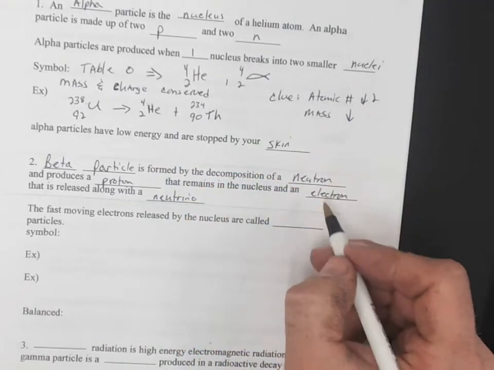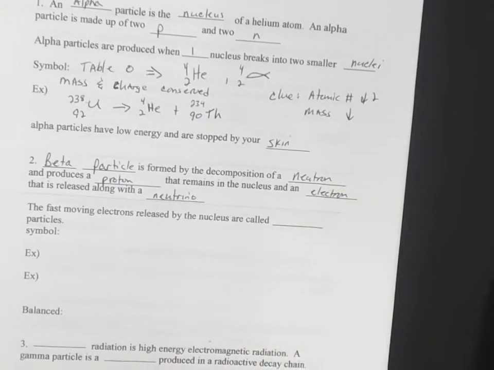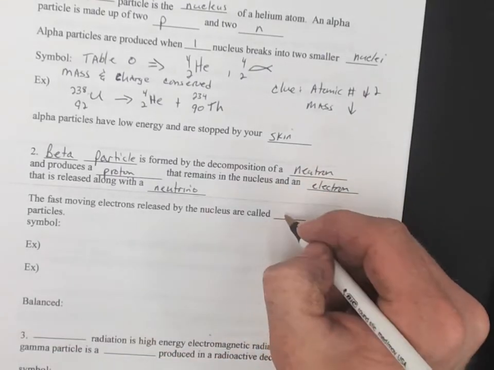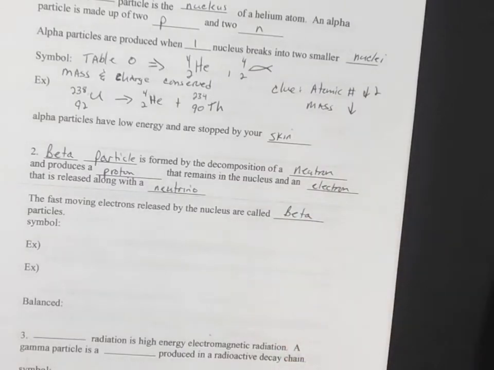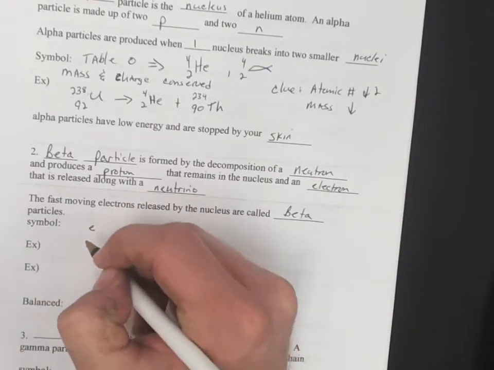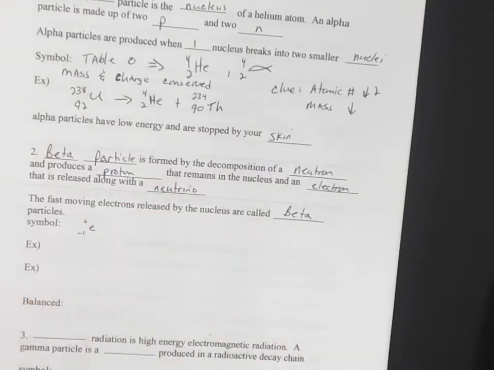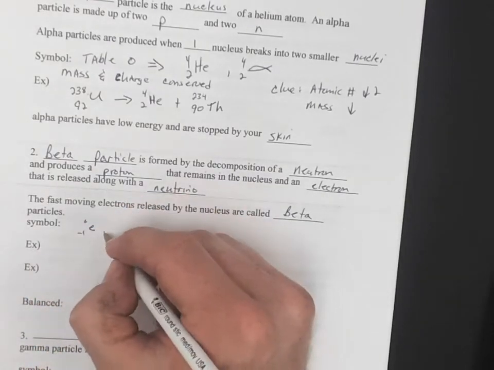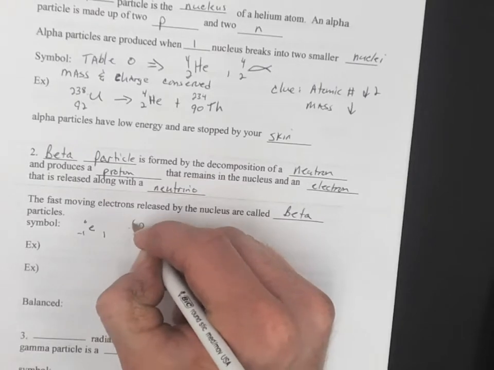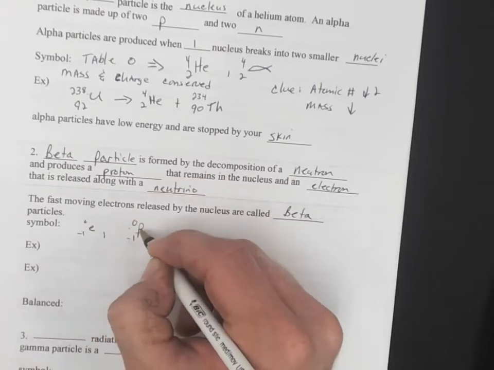But it's the key that the electron gets released. These fast-moving electrons are given the name beta particles. Again, there are 2 symbols for them. You can have the symbol 0e negative 1 or the symbol 0b beta negative 1.